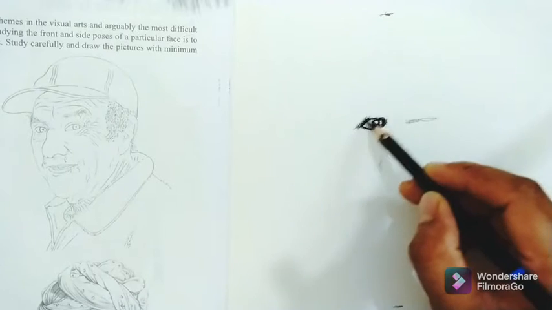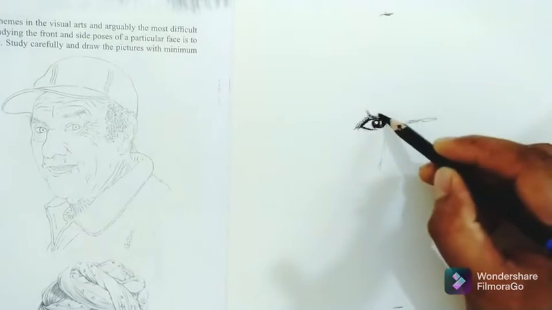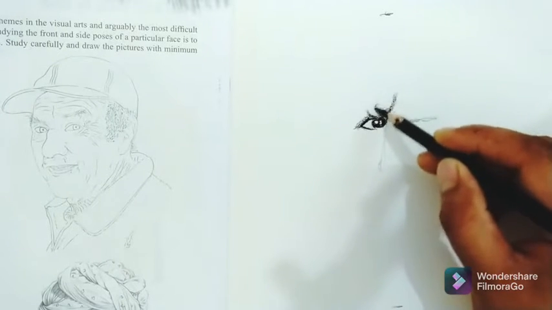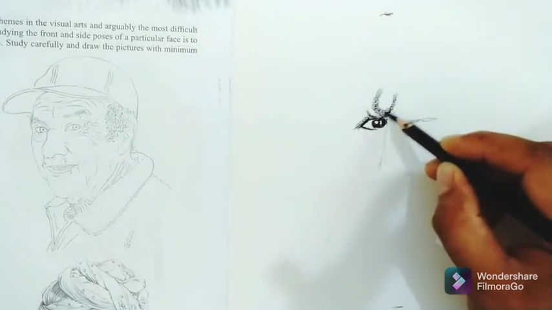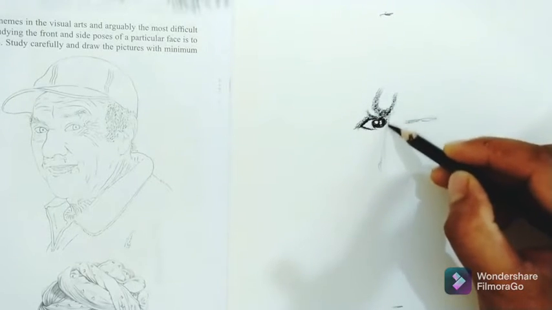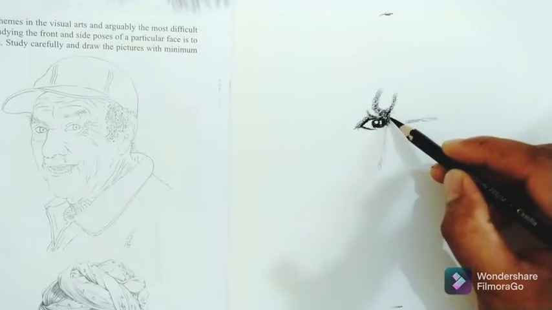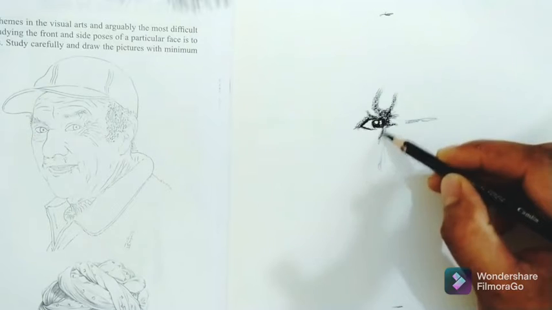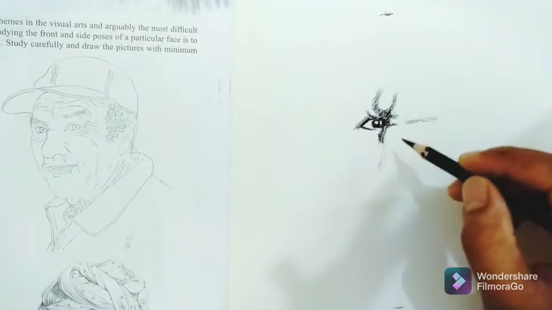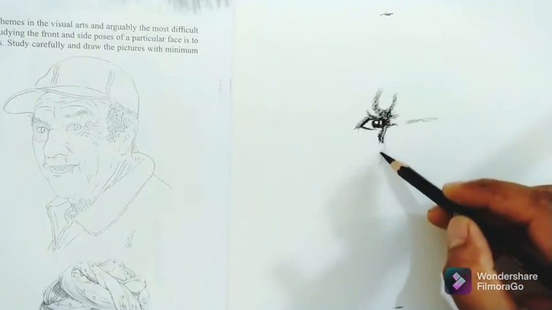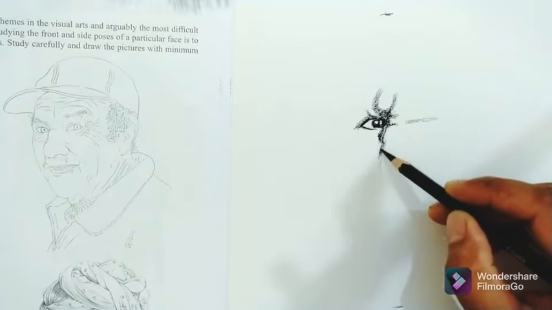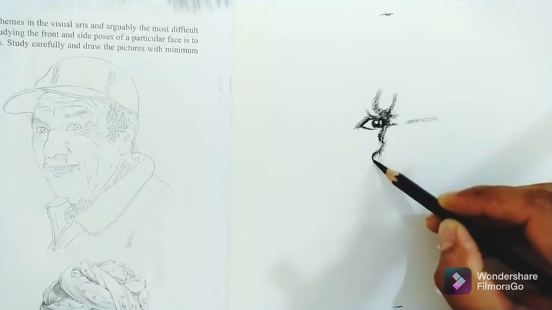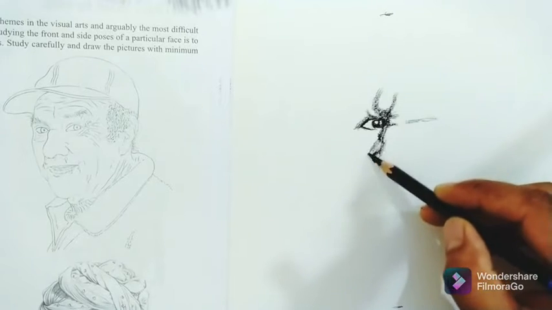And then after, around this eye, shadow and texture little bit we have to show. That thing also I will do side by side. Okay, and now this area is covered with shadow, so I will make shades. And little idea we have to keep for nose, because here nose part will come. So this is shade.